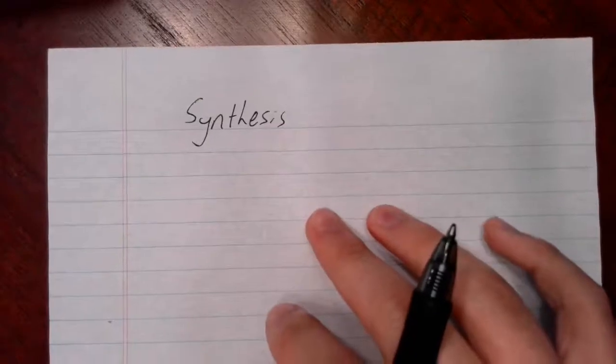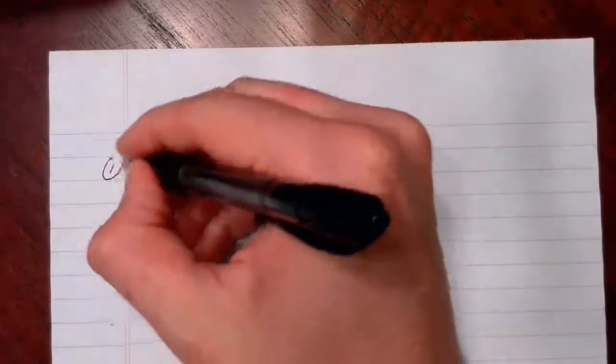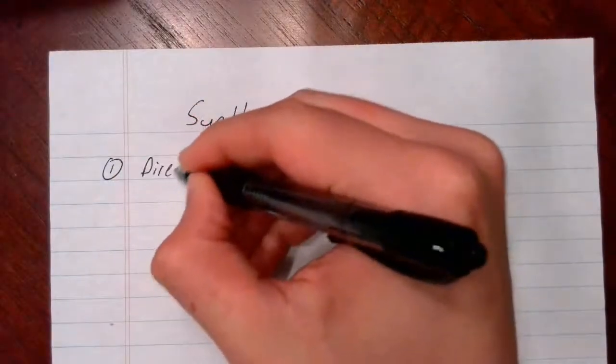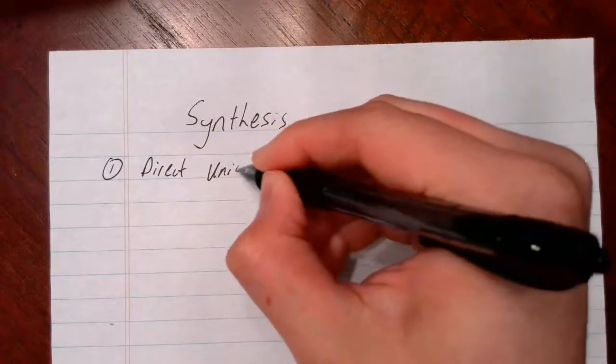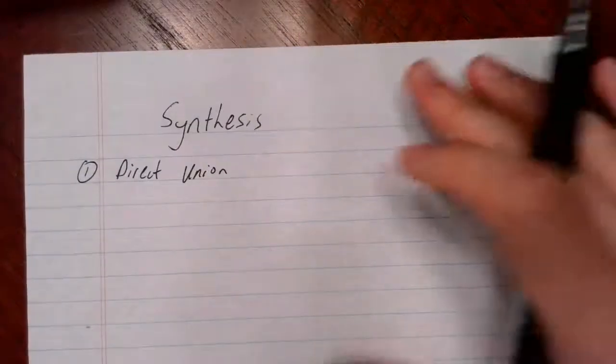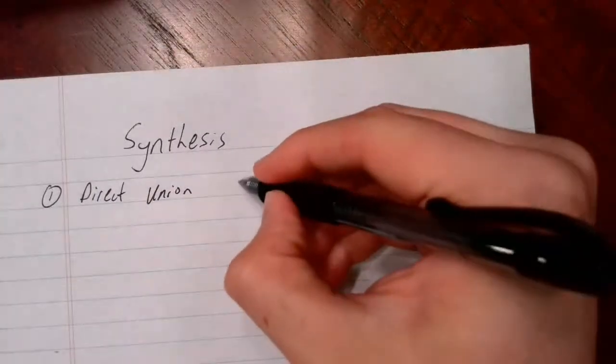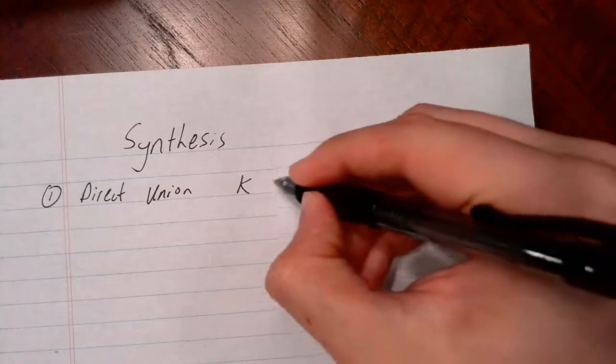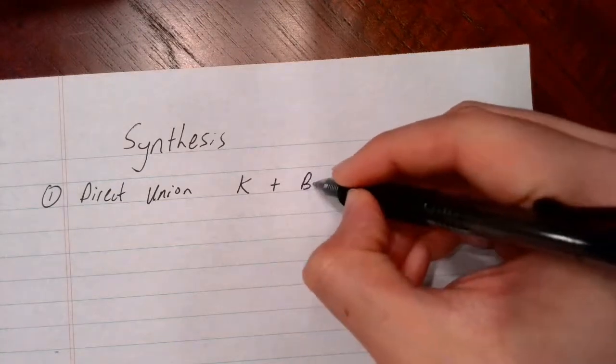So the first type of synthesis reaction that we want to look at we call a direct union. Okay. So a direct union, you literally just stick two atoms together. This is by far the most common type and by far the most simple type of chemical synthesis reaction we have here. So let's just look at potassium plus bromine.